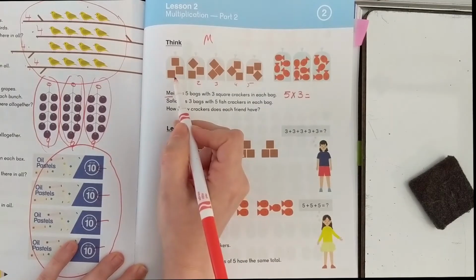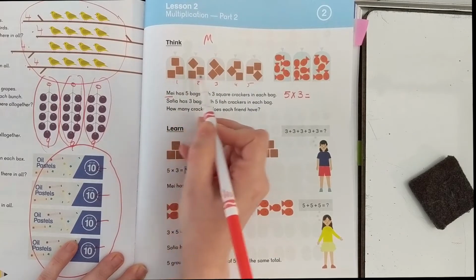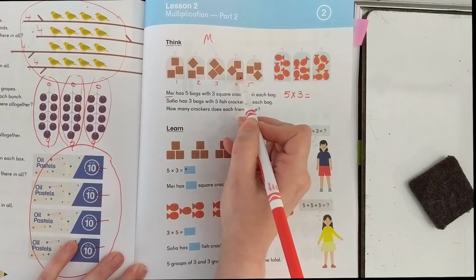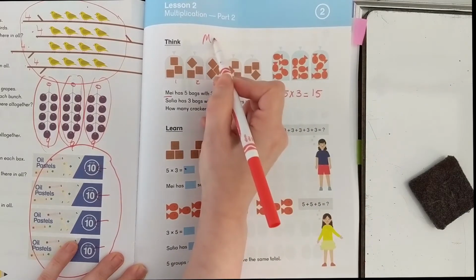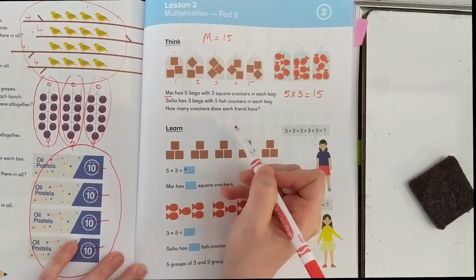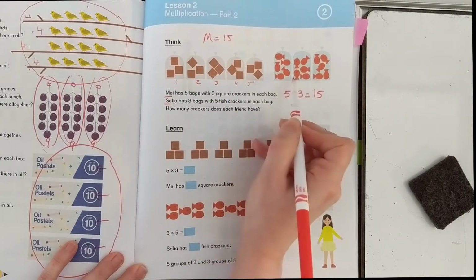So what can I do? I can count these by 3's. 3, 6, 9, 12, 15. So I'm going to write down 15. May has 15 crackers. Now I'm going to look at the second sentence for Sophia.